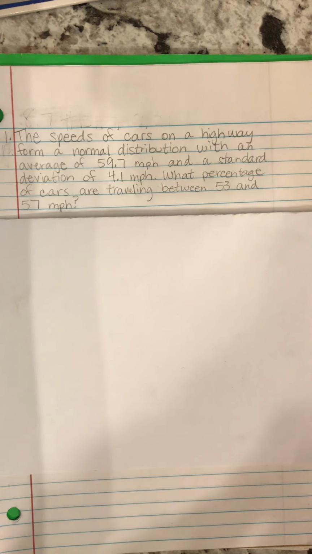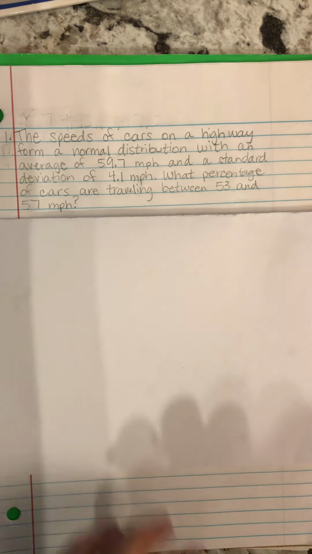The speed of cars on a highway form a normal distribution with an average of 59.7 miles per hour and a standard deviation of 4.1 miles per hour. What percentage of cars are traveling between 53 and 57 miles per hour?